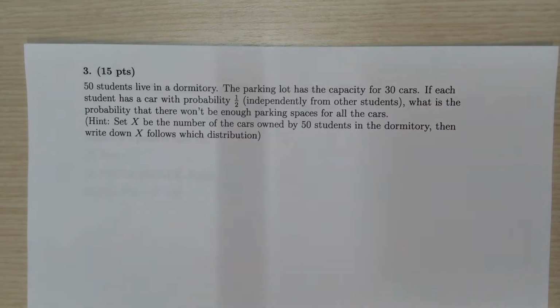So here I'll give a hint: set X to be the number of cars owned by those 50 students in the dorm. Then write down which distribution X follows. Clearly, the probability of having a car is 1/2, so not having a car is also 1/2.